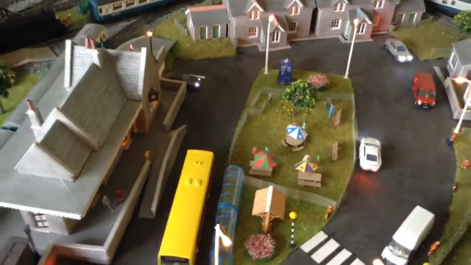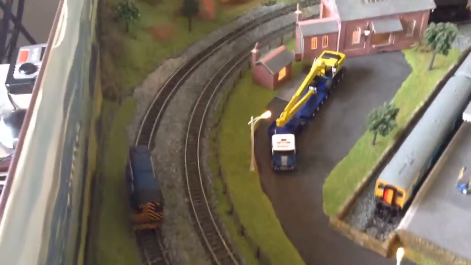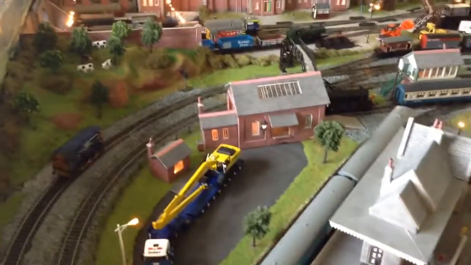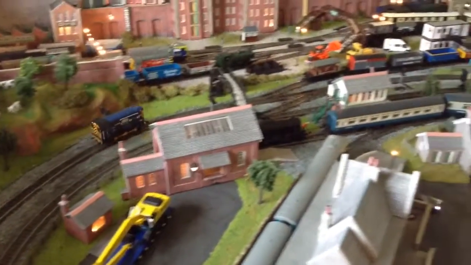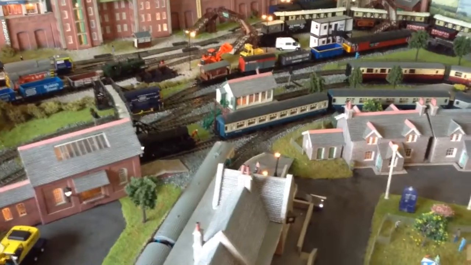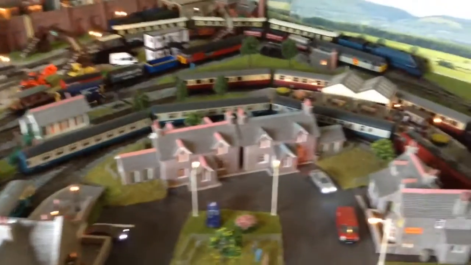There we go. There it goes. It's been weathered a bit, this one has, so it looks quite nice. This is one that I've just had off Fred. That's the first one.